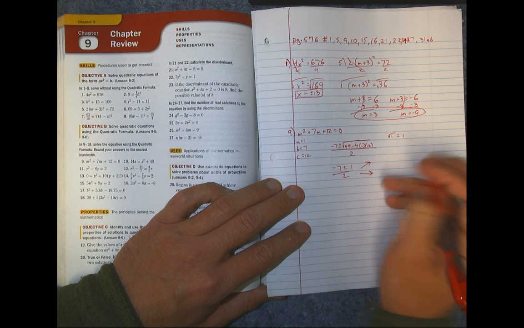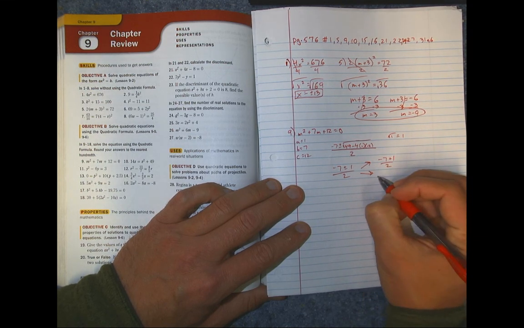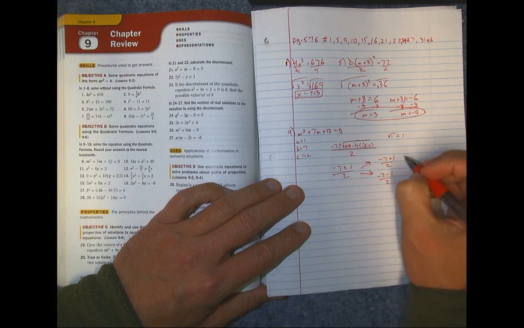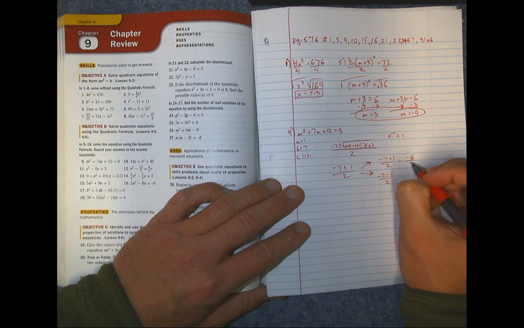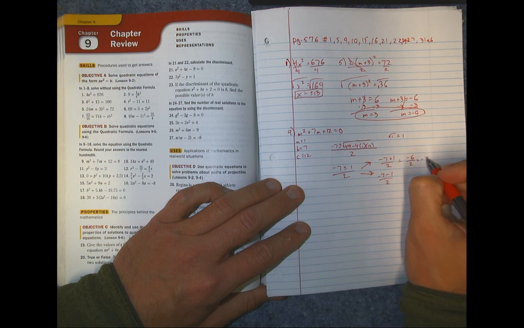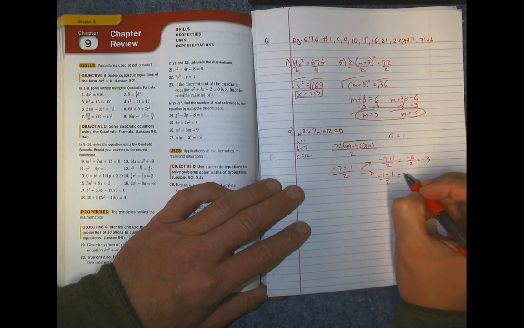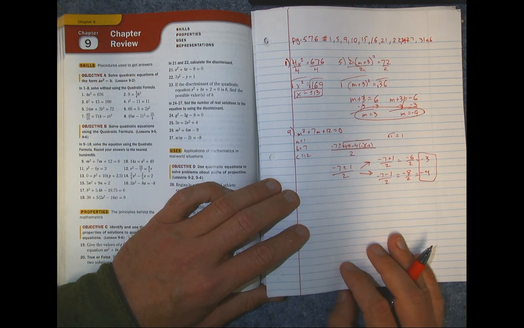Split that 2 ways. I have negative 7 plus 1 over 2, and I have negative 7 minus 1 over 2. So when I add 1 to negative 7, I get negative 6. And so that's going to be negative 3. And then here I get negative 8 over 2. And so that equals negative 4. So those are my 2 possible answers, negative 3 and negative 4.